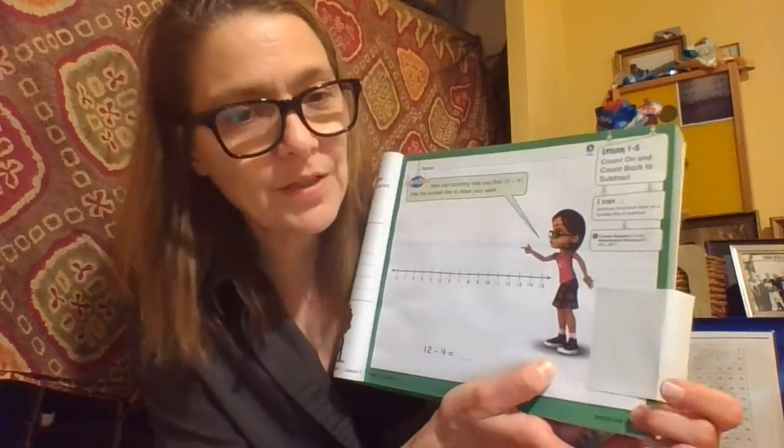Okay, so let's go ahead and do the solve and share, and then I will introduce the vocabulary. I'll read the solve and share for you, and then I want you to take 2 minutes to answer it. How can counting help you find 12 minus 4? Use the number line to show your work. Once again, page 21, and hopefully you are moving your post-it so you can find this page quickly. Go ahead and pause the video here and complete your solve and share. Okay, welcome back, and we are going to turn to page 22.